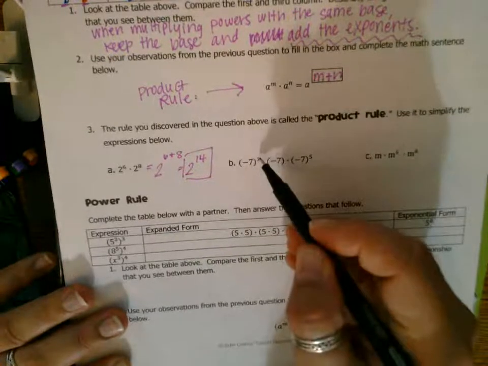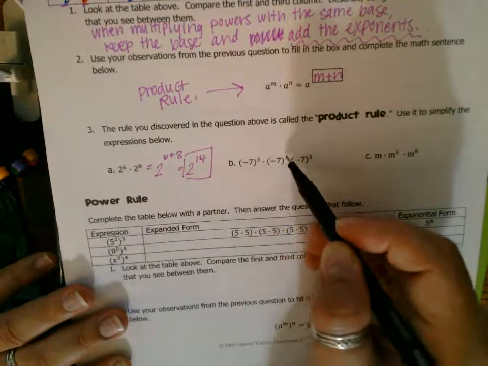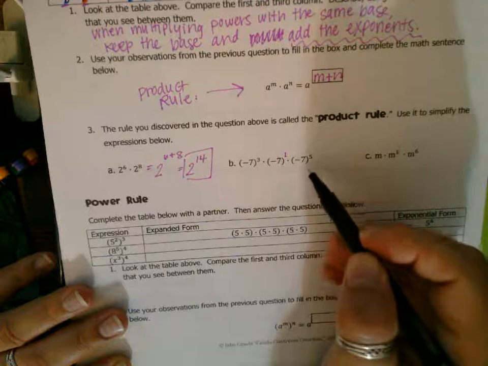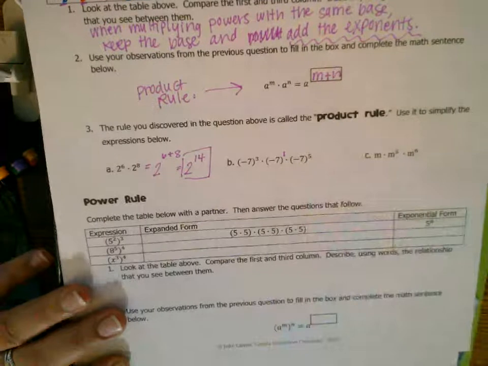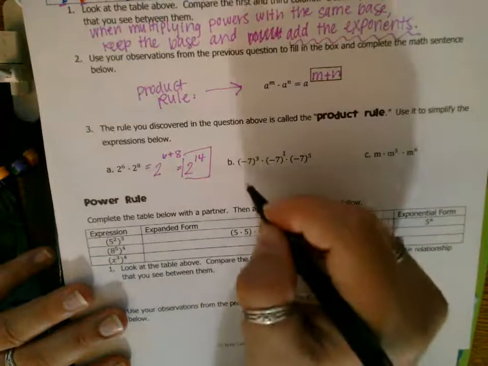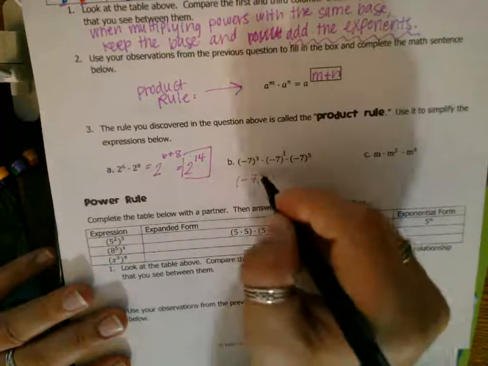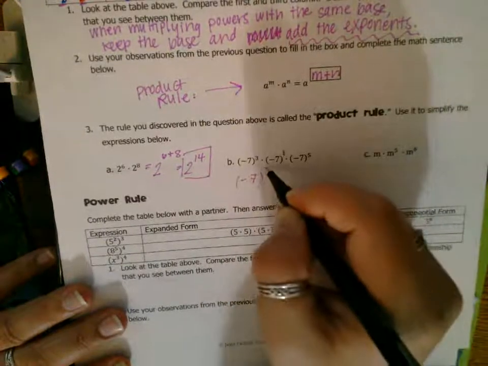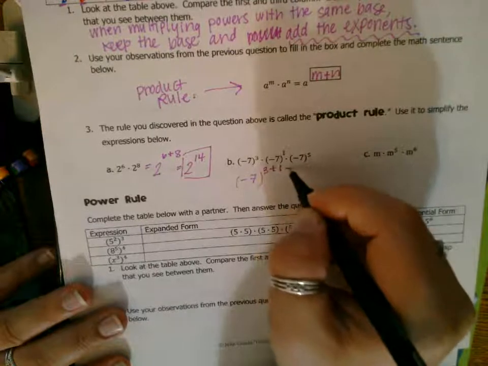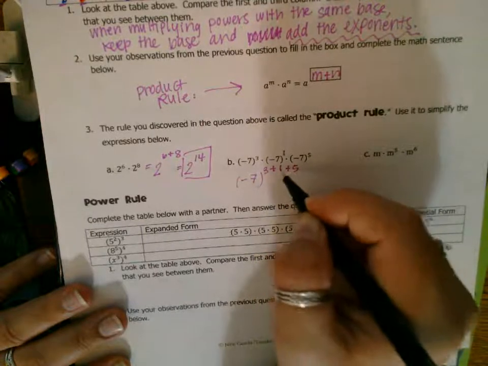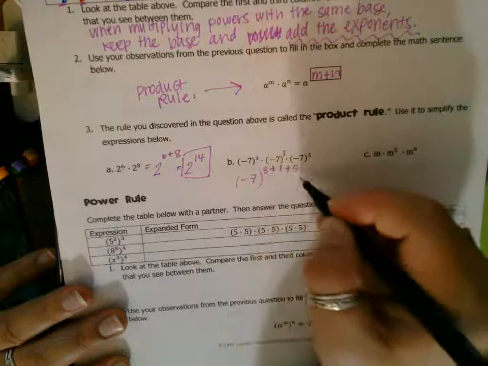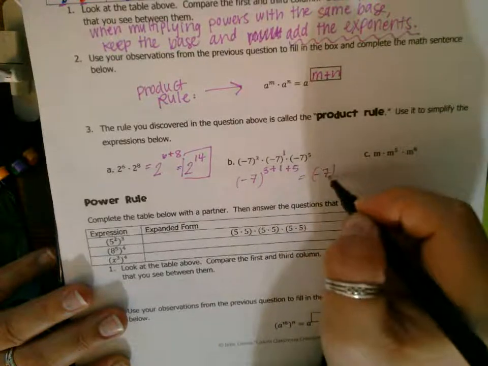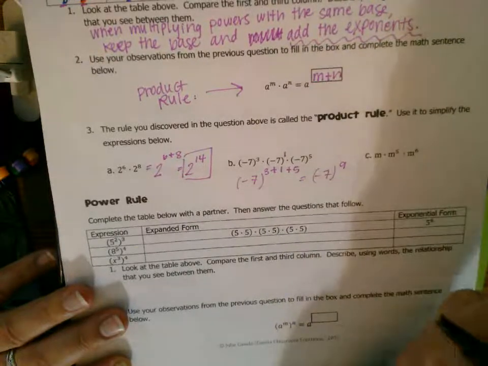Now I have negative 7 to the 3rd times negative 7 to the 1st times negative 7 to the 5th. Whenever there is no exponent present, it's always 1. So this means I'm going to keep my base, negative 7. I'm going to add them all together. 3 plus 1 plus 5, 6, 7, 8, 9. I have negative 7 to the 9th power.